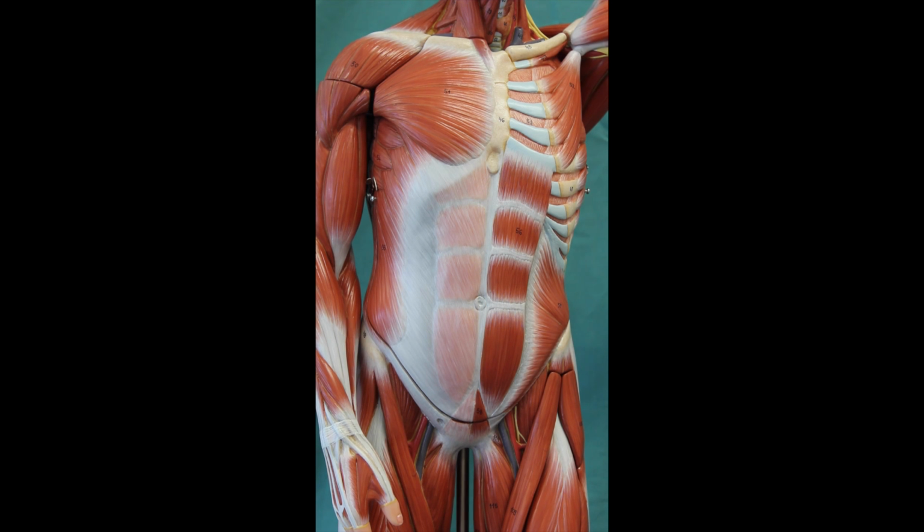Muscles of the abdomen. The skeletal muscles of the abdomen form part of the abdominal wall, which holds and protects the gastrointestinal system. These muscles are divided into vertical and flat groups. The flat muscles flex, laterally flex, and rotate the trunk.